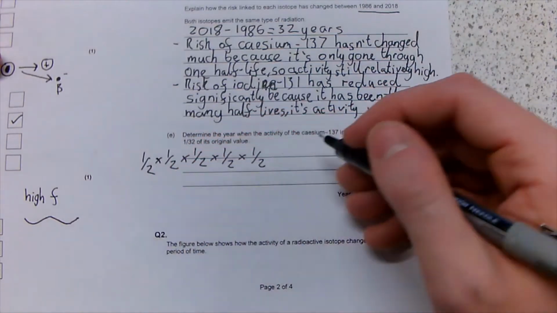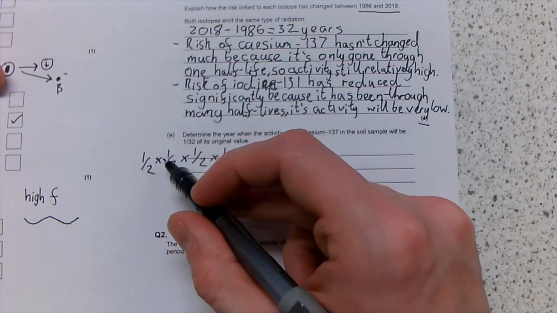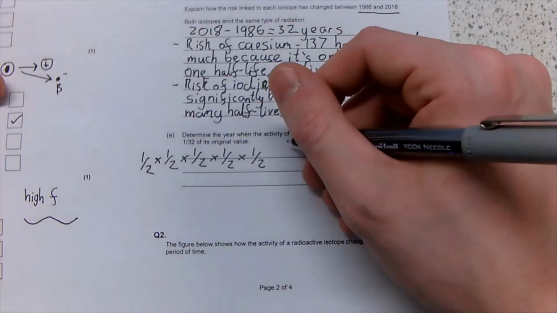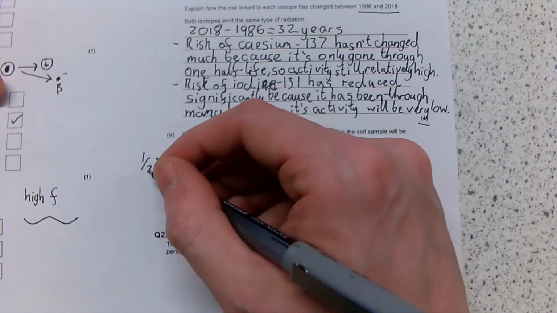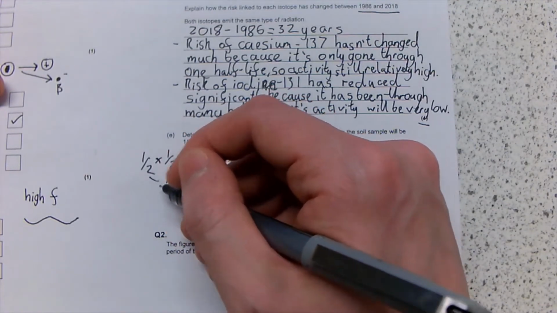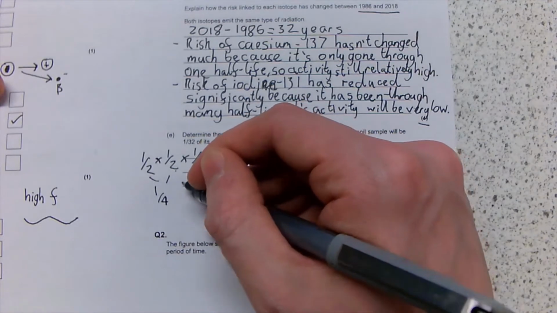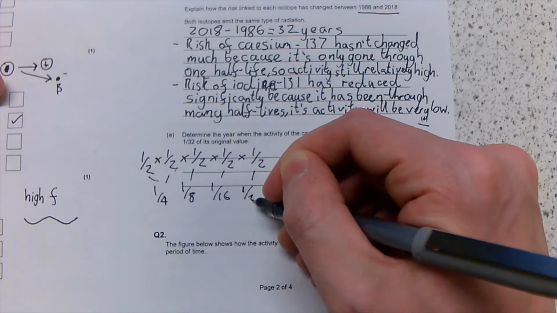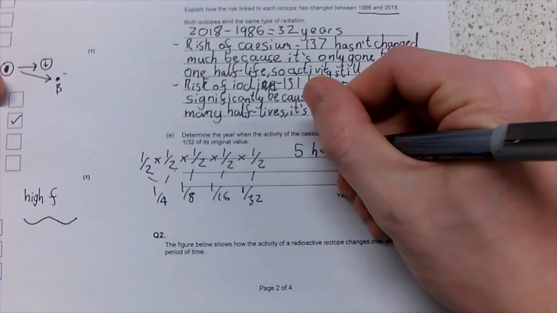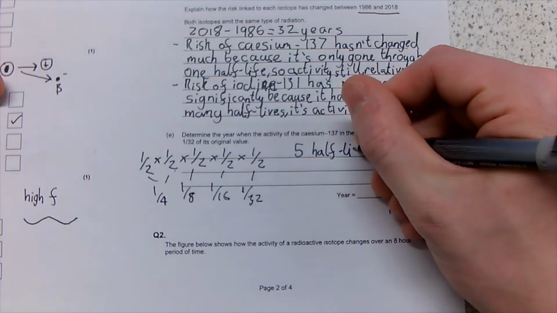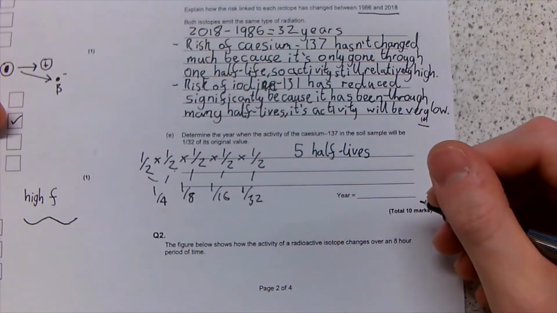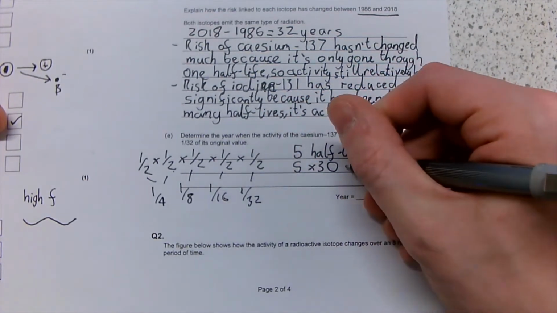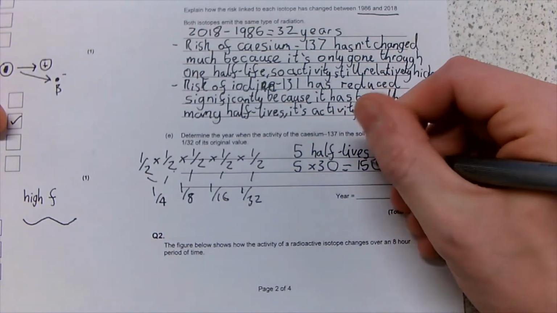The way I've been able to work that out is I basically said, okay, how many times do I have to multiply by a half to get to 1/32? One half by itself is a half. Here I've got 1/4, then adding this makes 1 over 8, adding this makes 1 over 16, and then this final one makes 1 over 32. So that's 5 half-lives that have passed. And if each half-life is 30 years, I'm going to do 5 times 30, which is going to give me 150.